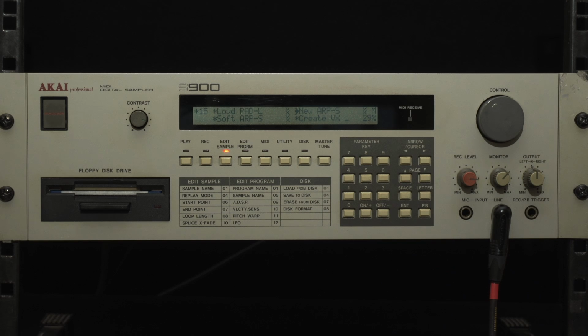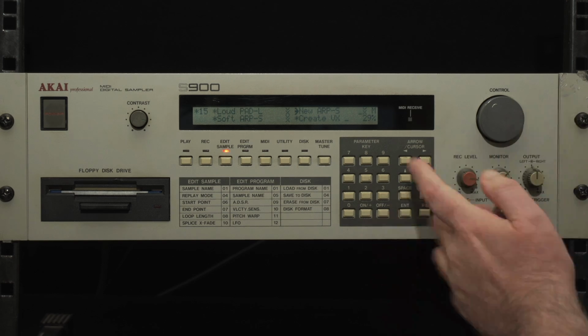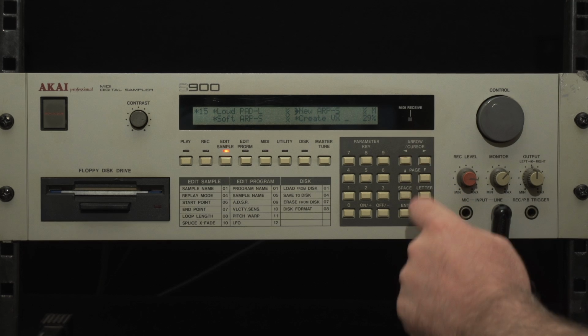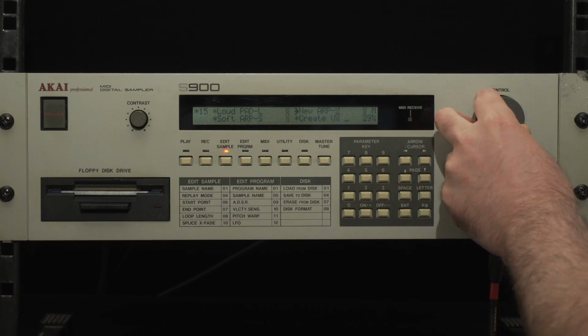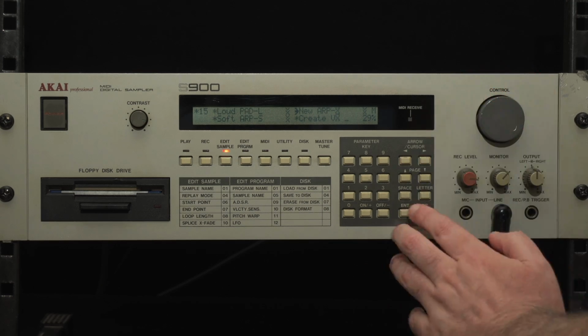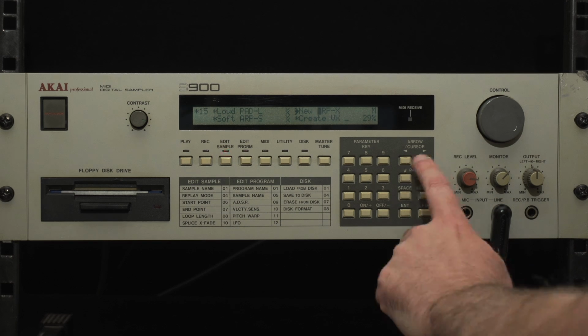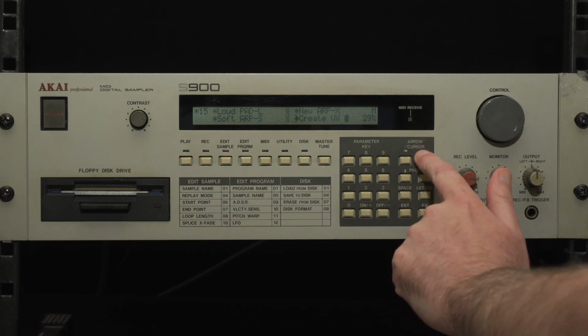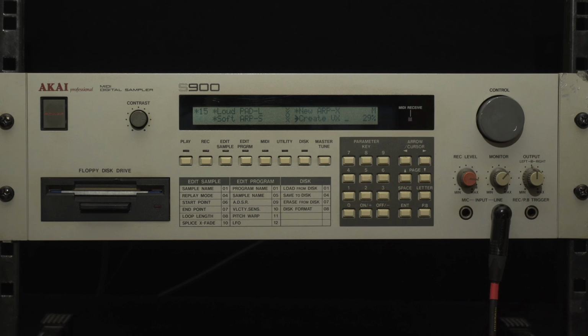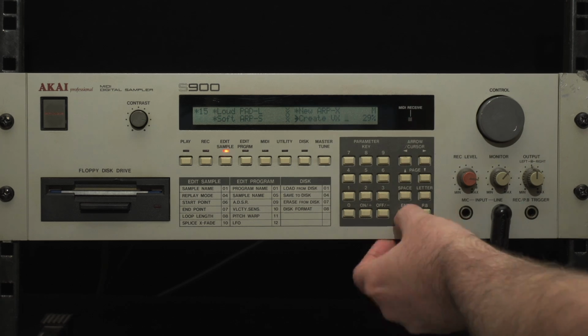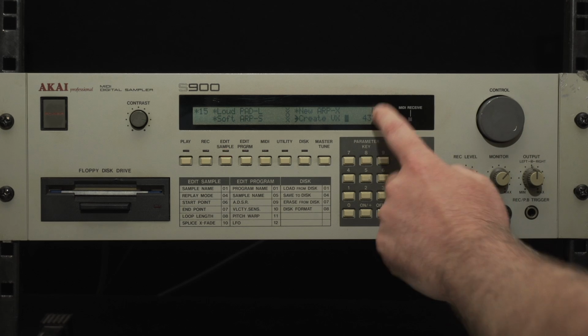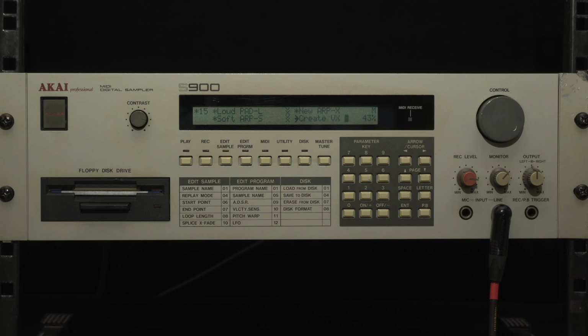If you're not planning to overwrite, you can cursor into this little section here and key in a new name for your new velocity crossfade sample. And then we can just go down to create VX for velocity crossfade and hit enter. And you'll see the memory jump up when it's finished rendering the new sample.